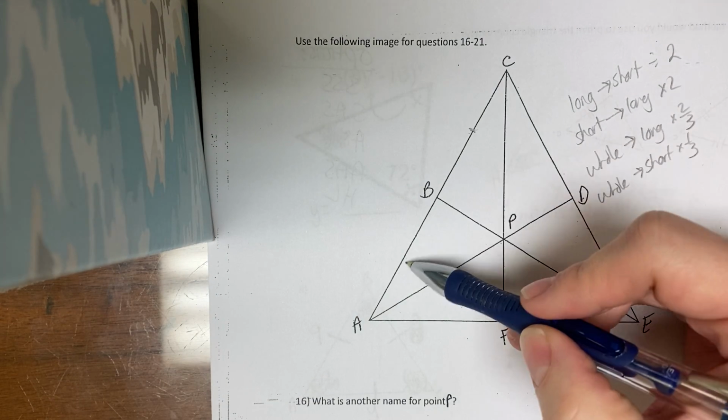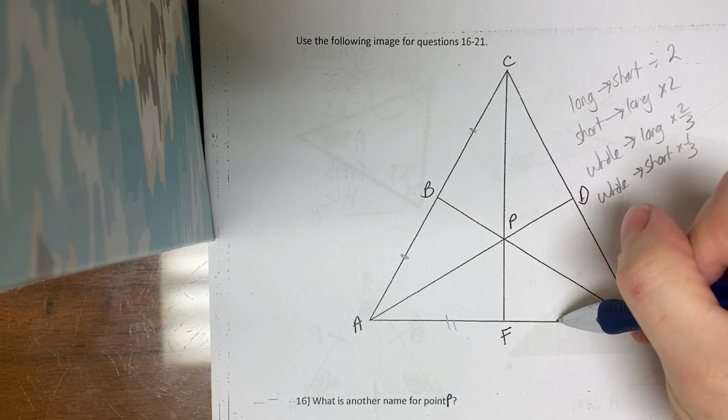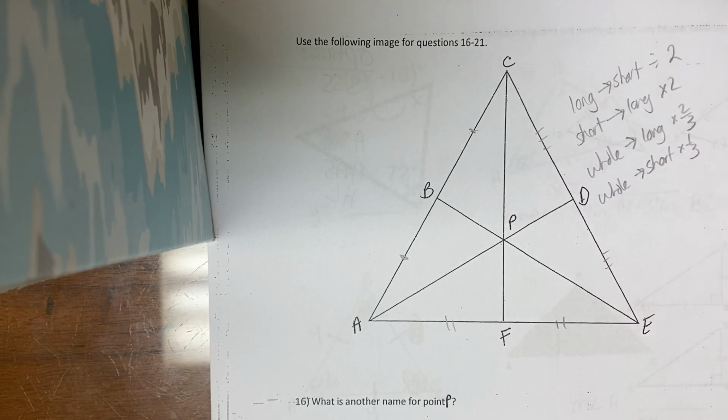Outsides are going to be the same, so this has to be the same as that. This one matches this one. This one matches this one.